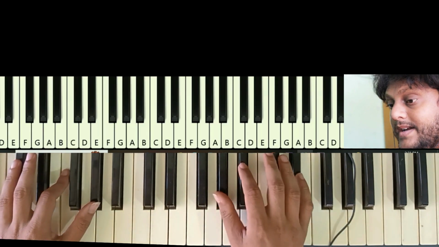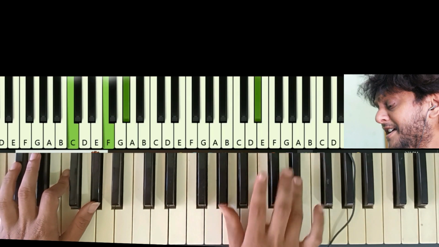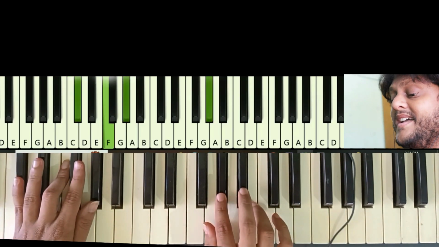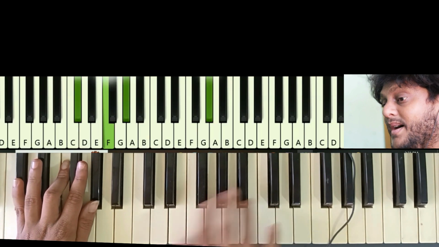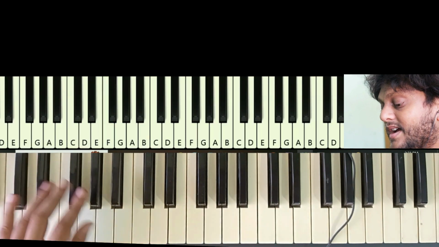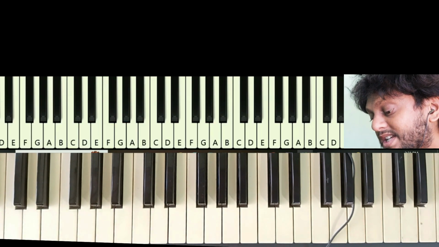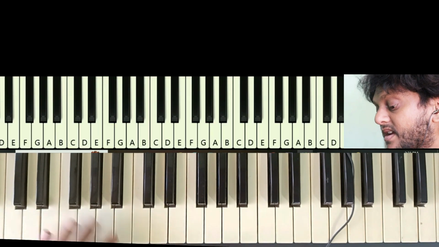So from A, F minor chord, now Hawaii. So combining this from Dil Ko Bana De, I would like to show you slowly. You may understand both right hand rotations and also left hand chords.